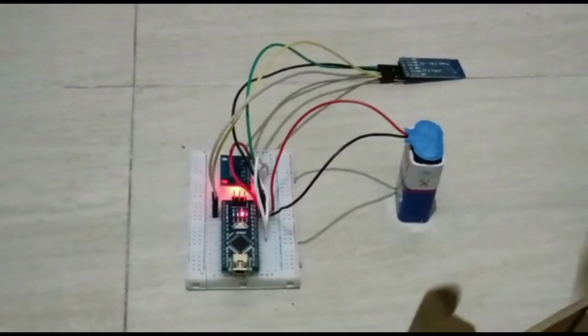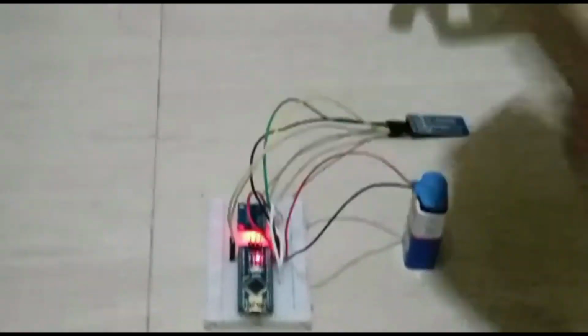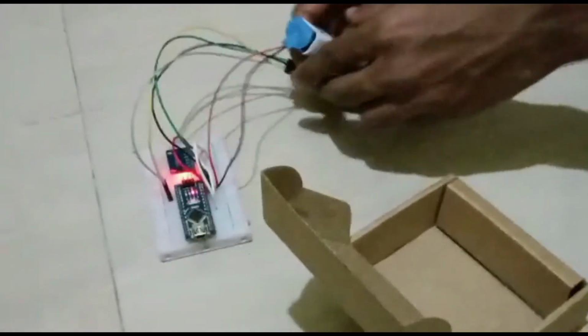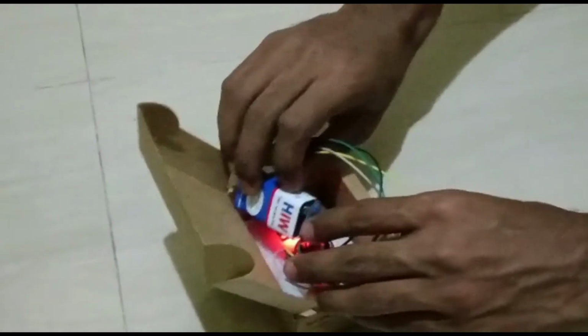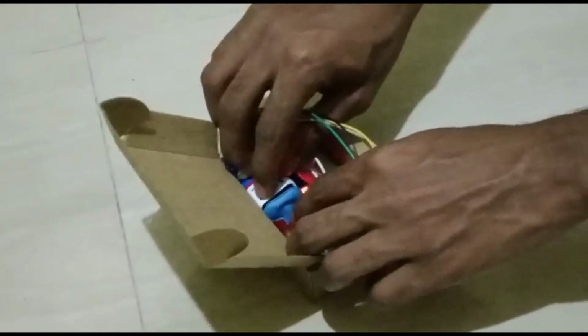Let us now put the setup in this box. So I will take this setup and put it here carefully so that we can use this box for trial.